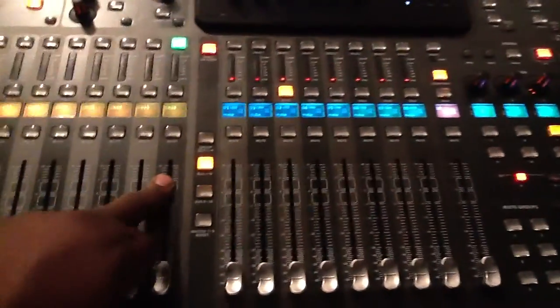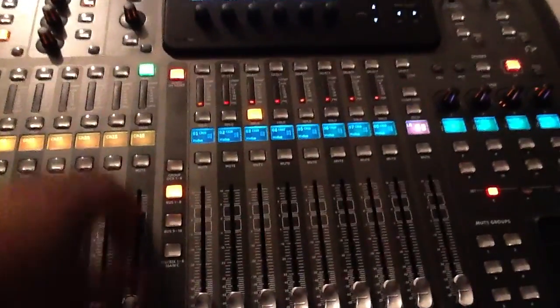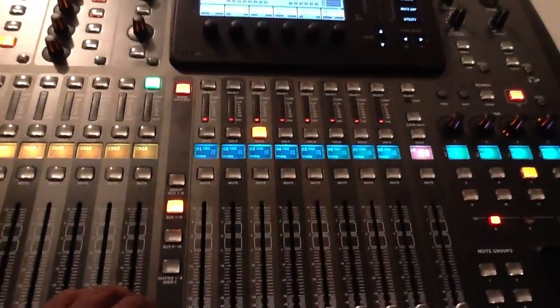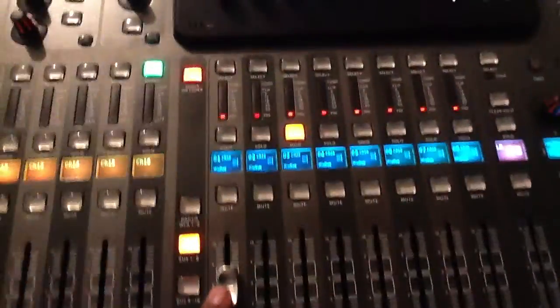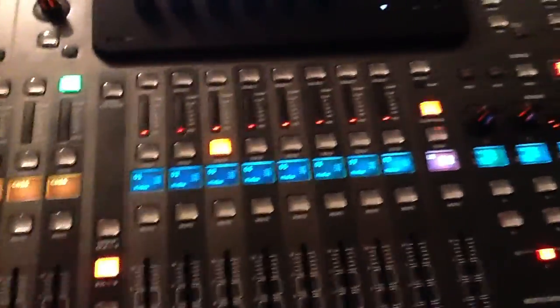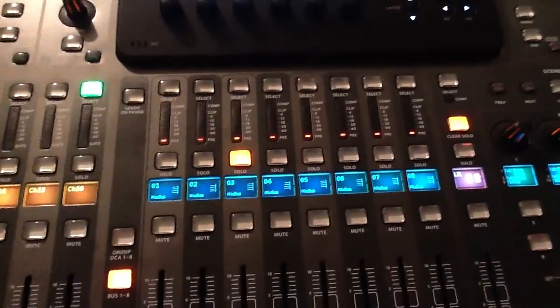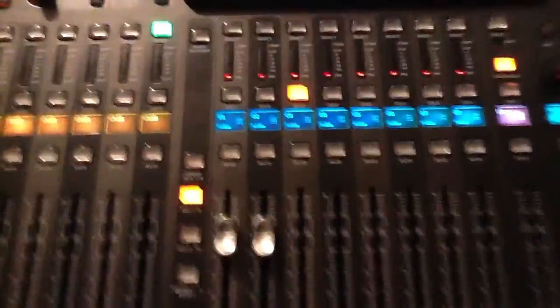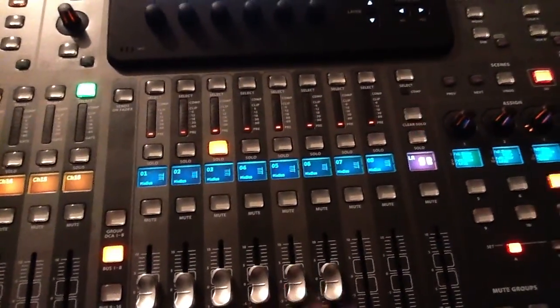And say channel 16 is the lead vocalist. Now what I would do is select 16, and if the drummer said he needs more lead vocal, I would just turn this up in 16. But what you have to do first of all is take it out of flip fader, sends on fader, because you have to have some kind of volume to that mix. Period.